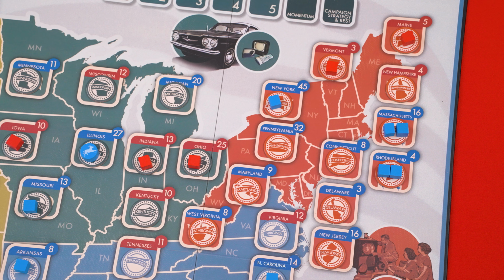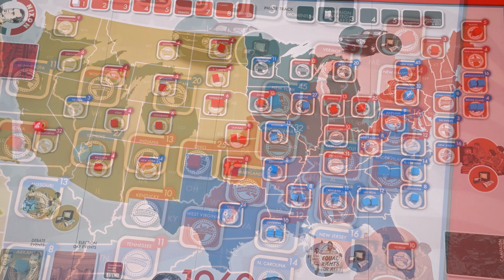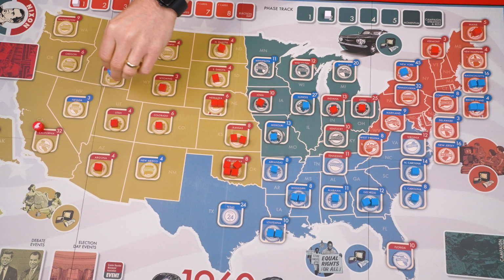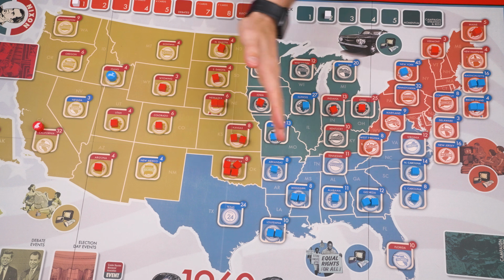And then I could spend another to add one of my cubes there. Now let's say I wanted to travel from a state in the East region all the way over to a state in the West region. That will cost me 2 campaign points because I'll have crossed 2 boundaries.